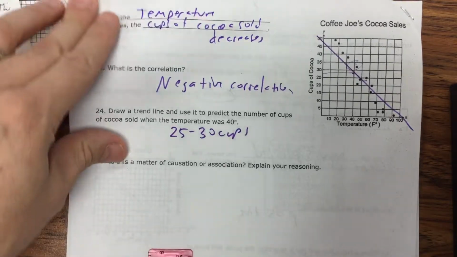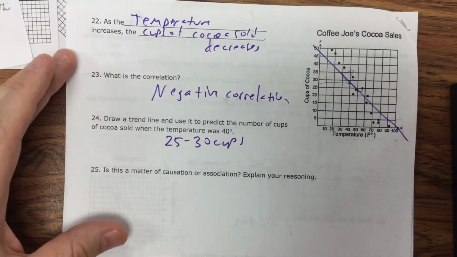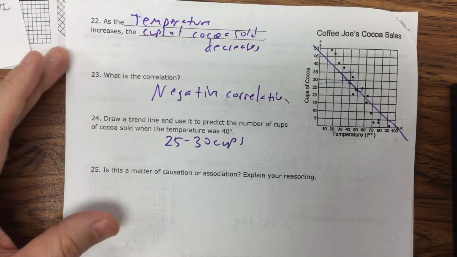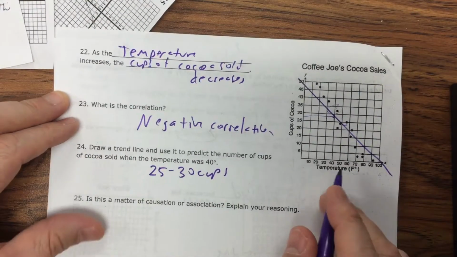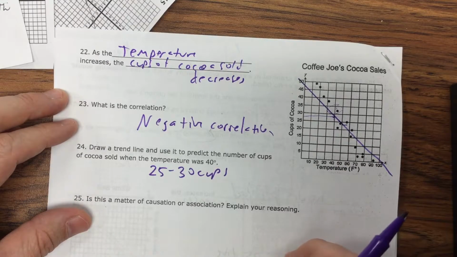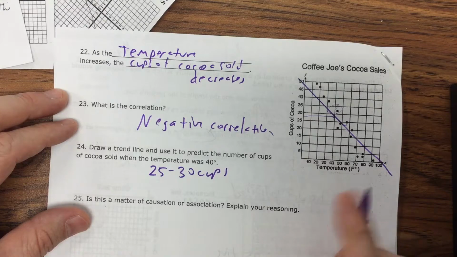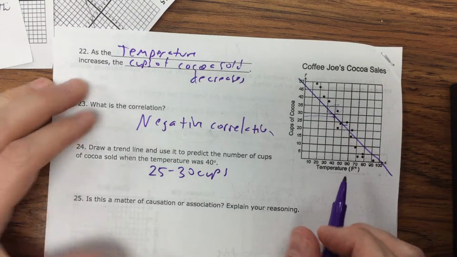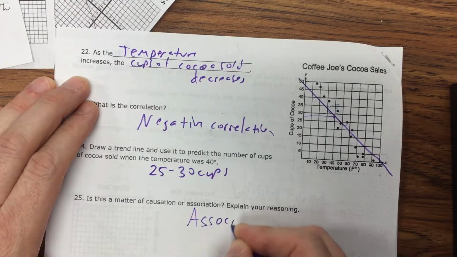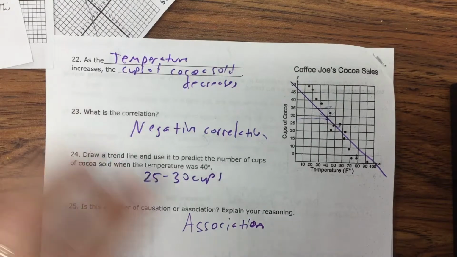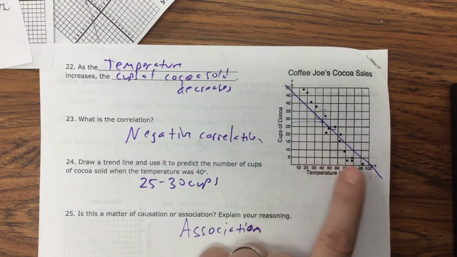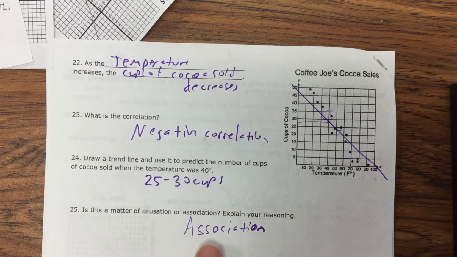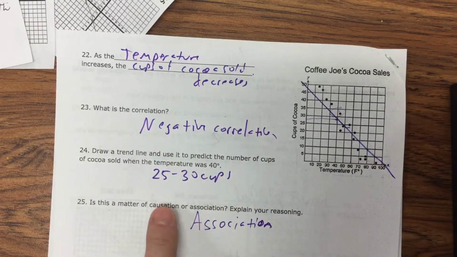Is this a matter of causation or association? Explain your reasoning. This could be a hard one. I would say, is the temperature directly telling people you can't buy any more cocoa? I wouldn't say it's directly telling people. I'm just thinking as the temperature is warmer, people are just not wanting to buy cocoa. They just don't feel like it, right? I would say it's more a matter of association. You can't say the temperature is directly saying you can buy cocoa or you can't buy cocoa, right? So yes, there is a correlation. Yes, it's negative, but it's not a direct cause. It's more of an associative cause.